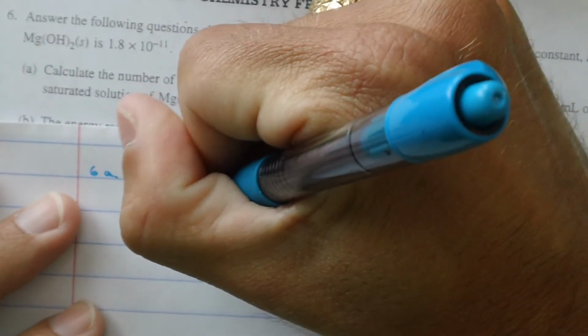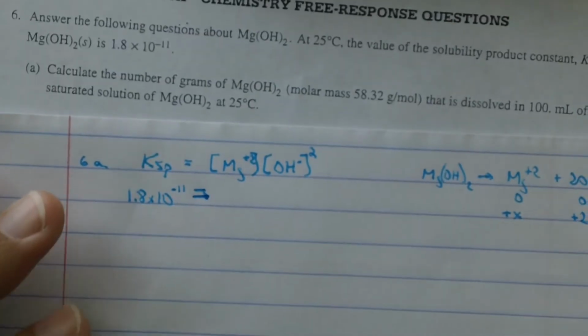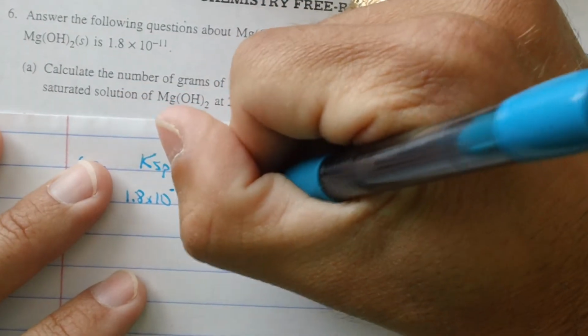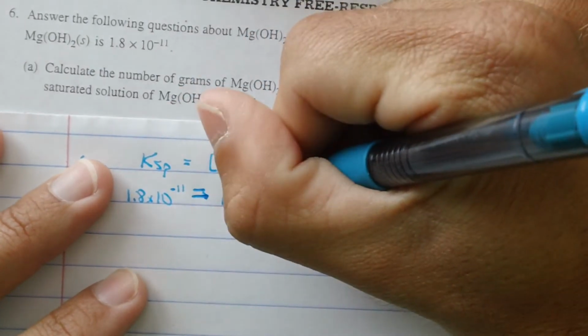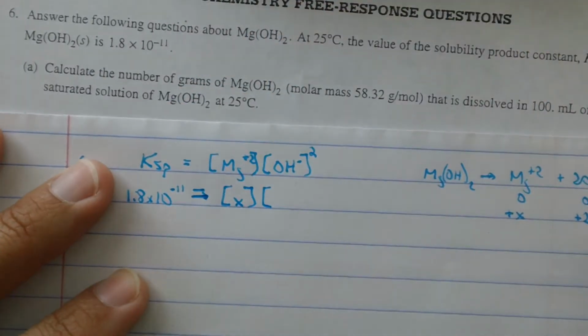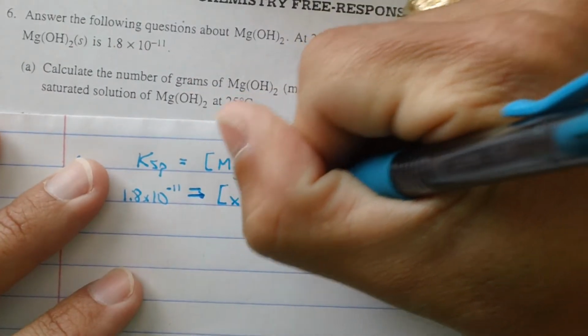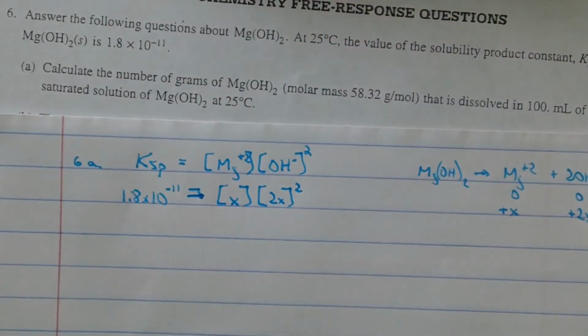Equals, let's put a little arrow there, equals the magnesium would be x at equilibrium times the hydroxide. That would be 2x from the ICE table at equilibrium. Don't forget to square it in that expression.